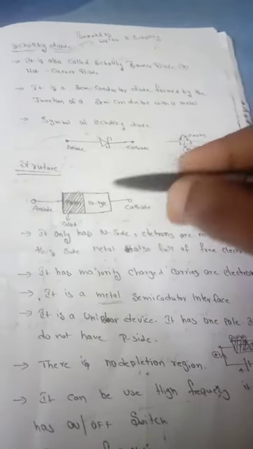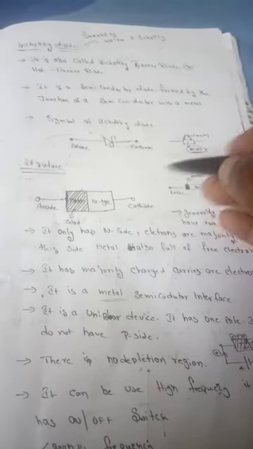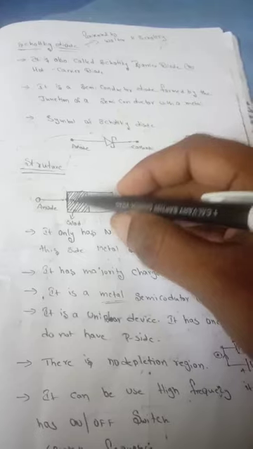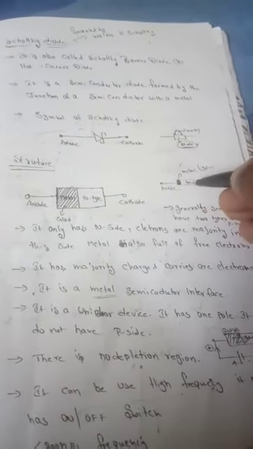One thing to remember: as compared to a normal semiconductor diode, the Schottky semiconductor diode has only n-type material with the help of a metal, so it is a metal diode. The metal used is gold.